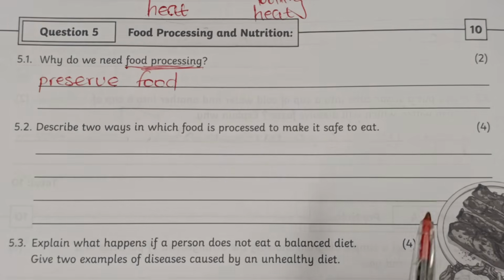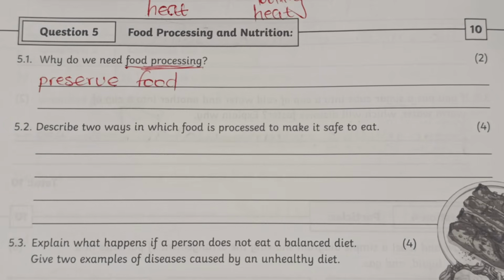You take a mango, you process it into a juice, and now you can keep that juice in a refrigerator for a long time. So you have preserved the juice of that fruit for a long time. That is the reason we need food processing.